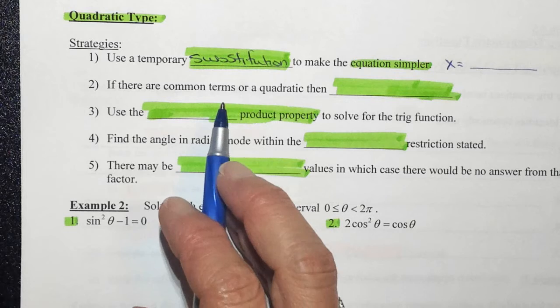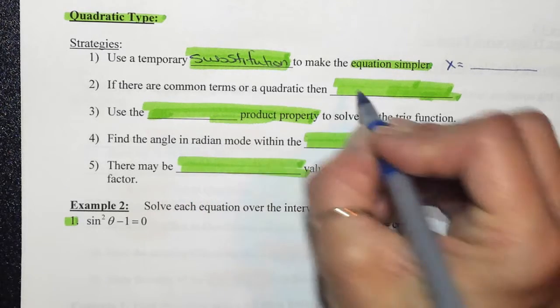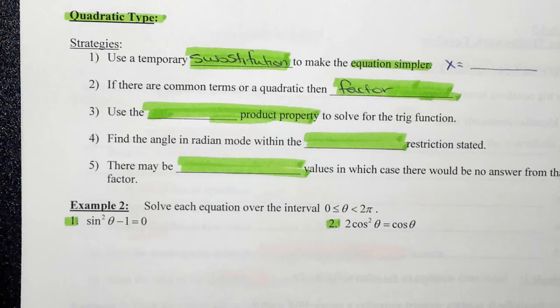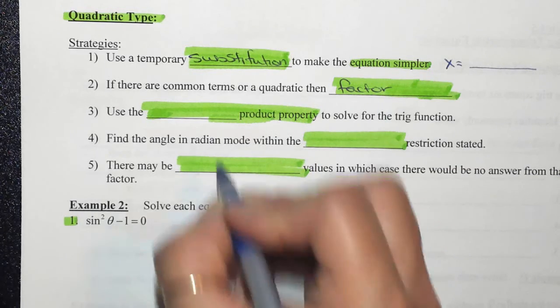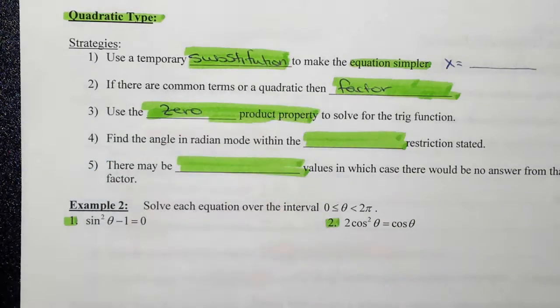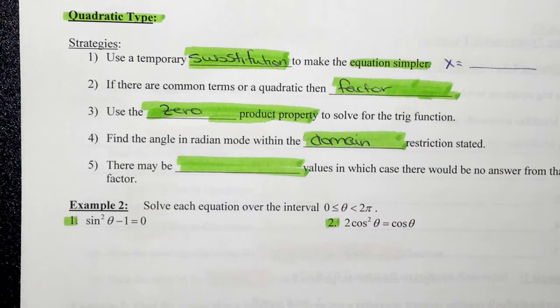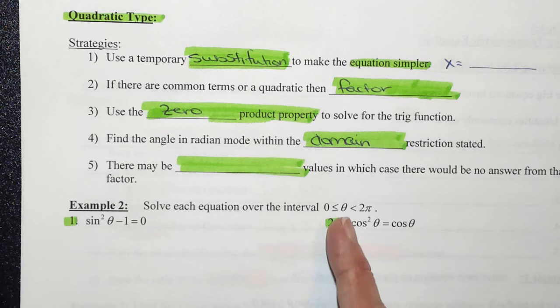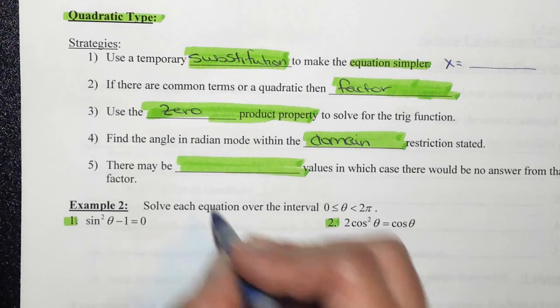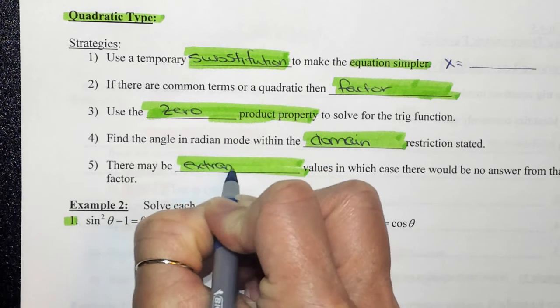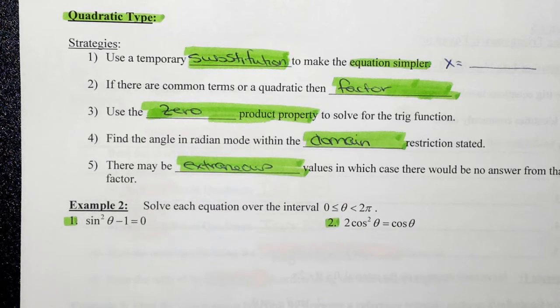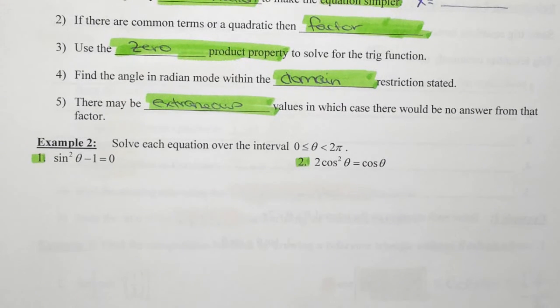If there are common terms or a quadratic, then we're going to have to factor, which is why we practiced factoring. We'll use the zero product property to solve for the trig function, and then find the angle in radian mode within the domain restriction stated. Typically, it's going to be from 0 to 2 pi. There is the possibility that we could have what's called an extraneous solution. This is where you get an answer, but it doesn't work.